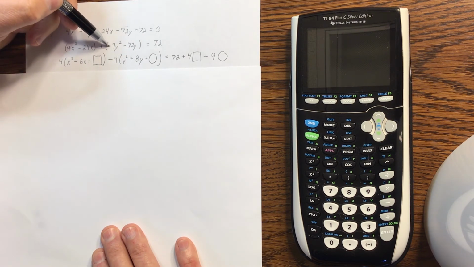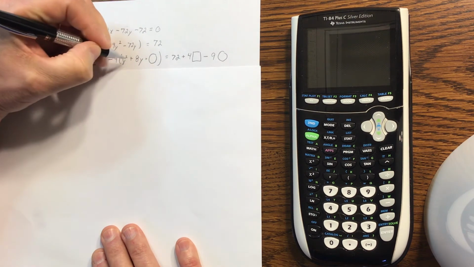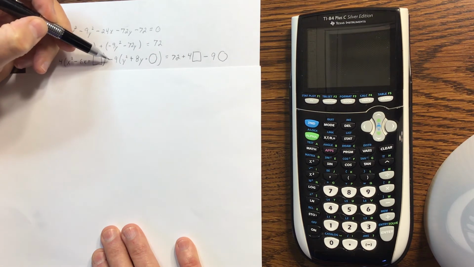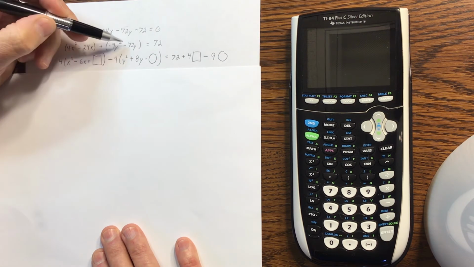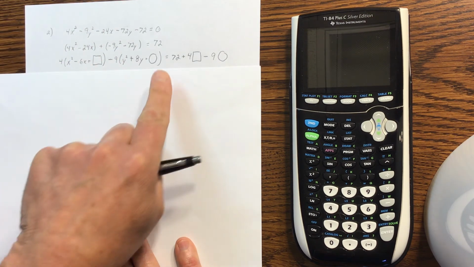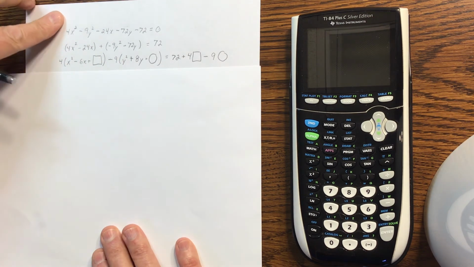Factored out a -9 for the second grouping, and do the circle here. Now be very careful. This is the part where students will mess up. Remember now, if we do distributivity, -9 times +8 is -72. Okay? And what we do on the left side, we apply to the right side.